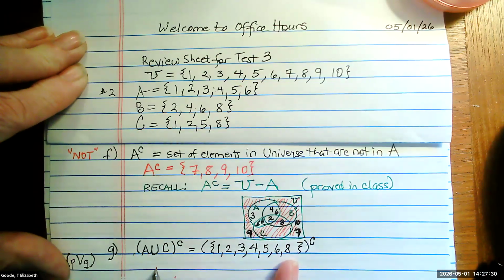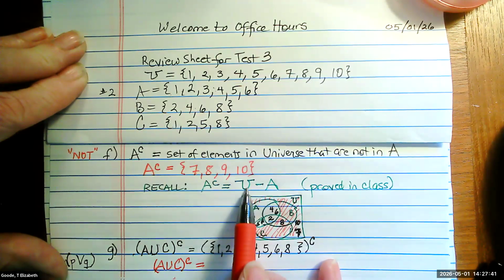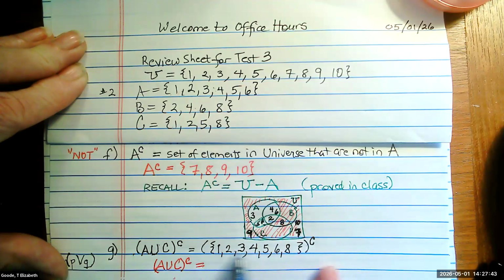So finally, our last step gives us our final answer. Now we're going to take the complement of this, so all the elements in the universe that are not in the union. Can you write it down in one second?